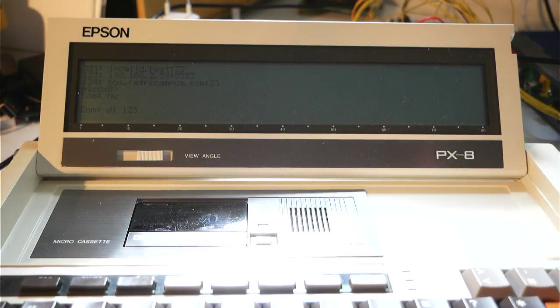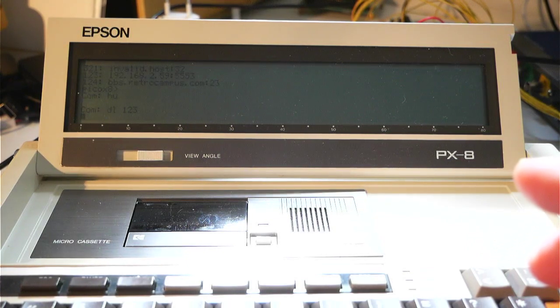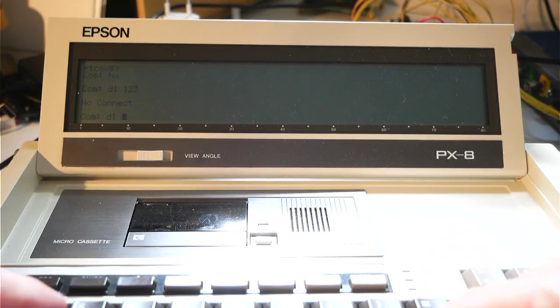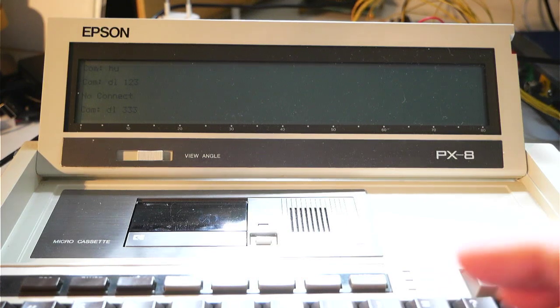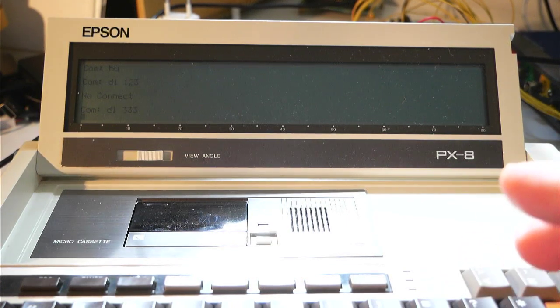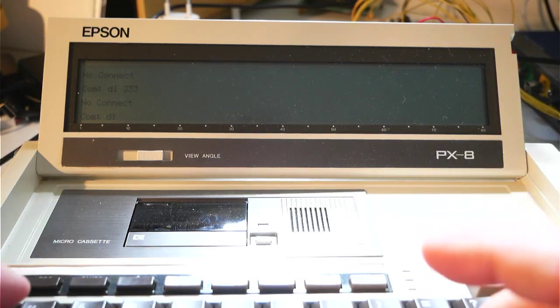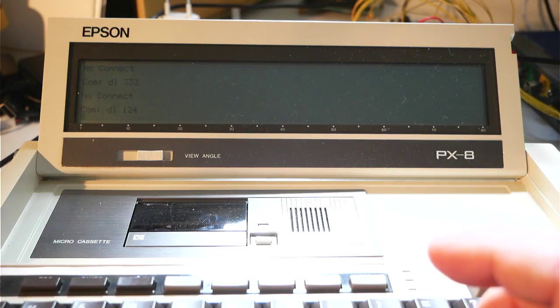Yeah, it's giving me busy, which is the signal for connection could not be established. So let's try something else, like an invalid number that's not defined. All right, this is the German tone for invalid number. And now let's try something that actually works. It's 124, which is the retrocampus.com BBS.